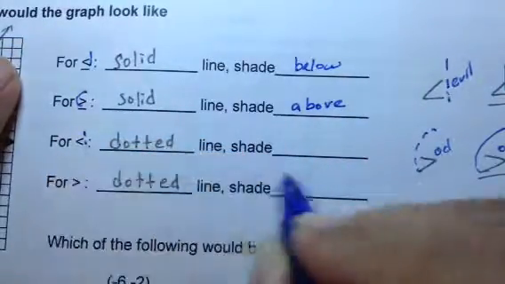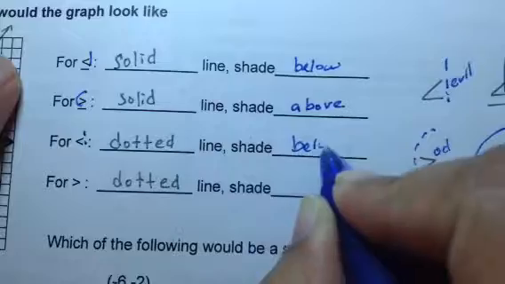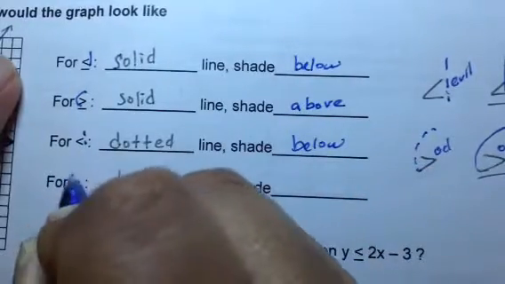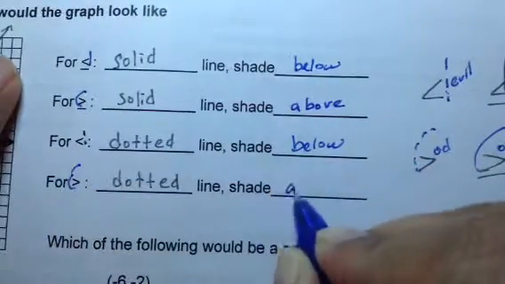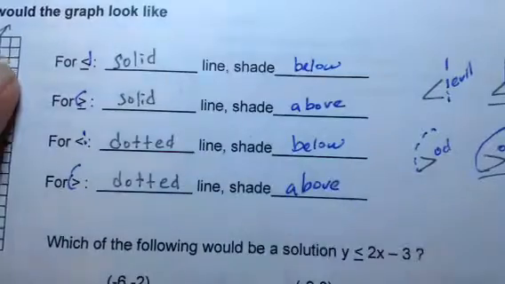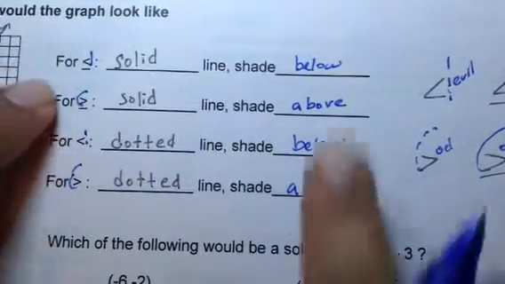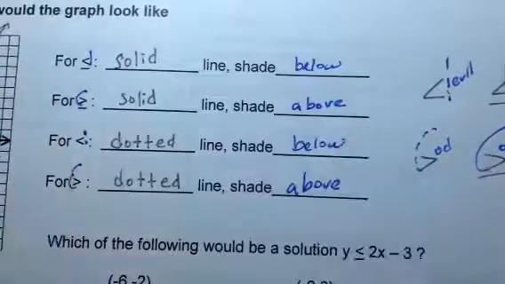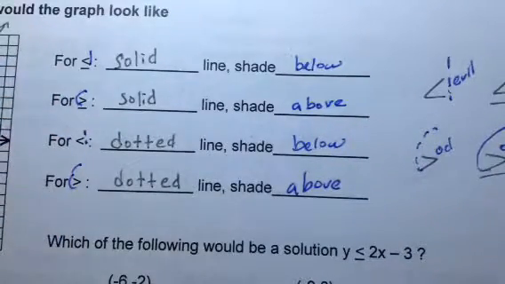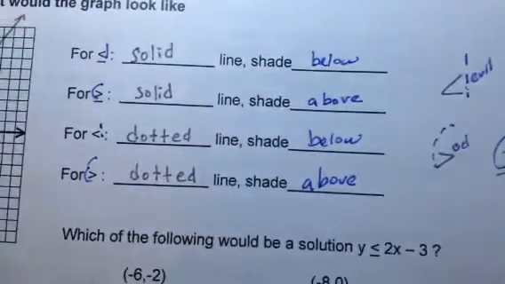The D below, the G above. So a lot of the times, if you can remember this about the above and below, a lot of the times you can cancel out two answer choices because they like to throw in those on your EOC tests.